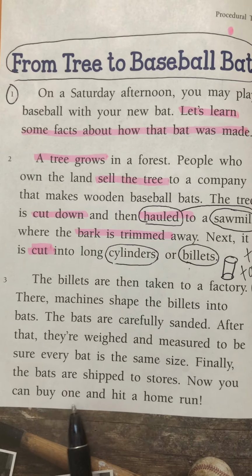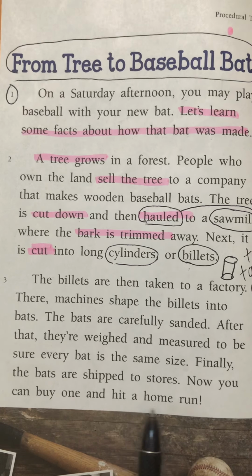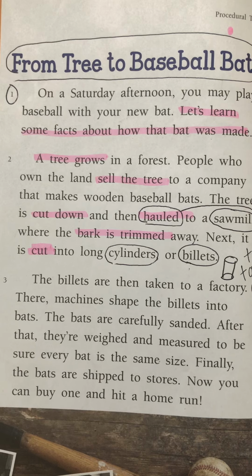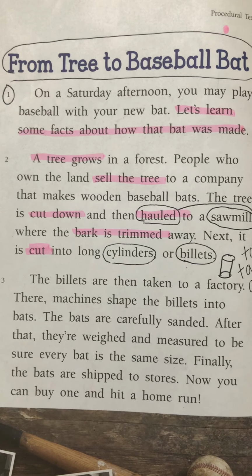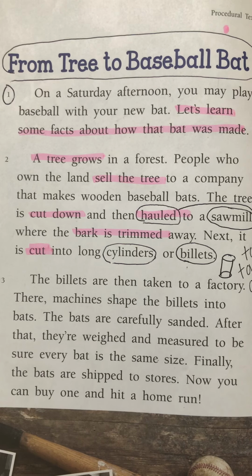Now you can buy one and hit a home run. I know all of my baseball and softball kids out there are loving this little read aloud. I would like you to highlight a couple of things in here, steps that are needed in order to make a bat. Do that now, please.